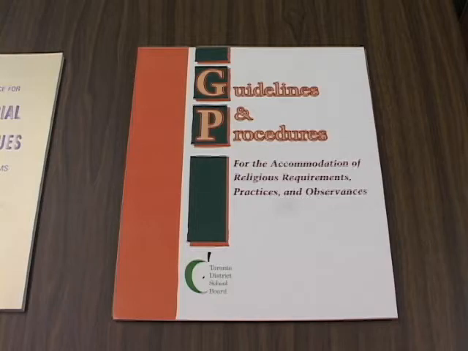In terms of the teaching of puberty education or growth and human development, the three policies that I primarily work with from the Toronto District School Board are the equity policy, the Equity Foundation Statement and Commitments to Equity Policy Implementation, full title. The second policy would be the Human Rights Policy, that is for the Toronto District School Board. And then the third policy would be this one, which is Guidelines and Procedures for the Accommodation of Religious Requirements, Practices, and Observances. Teachers should be, in fact, quite aware of what these policies indicate.